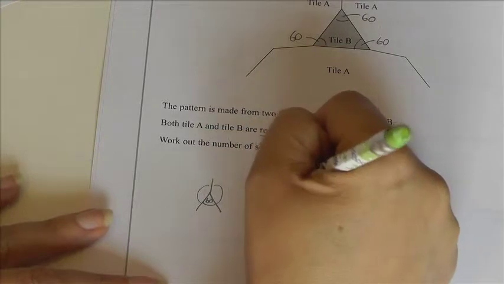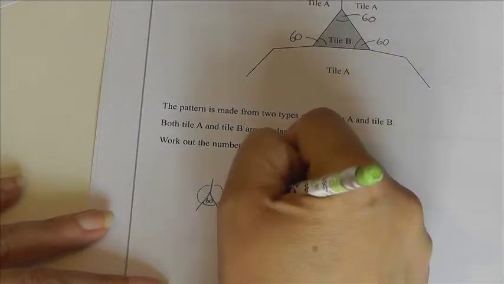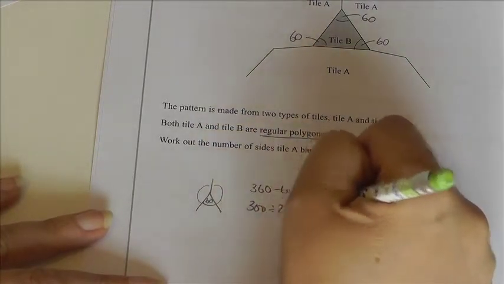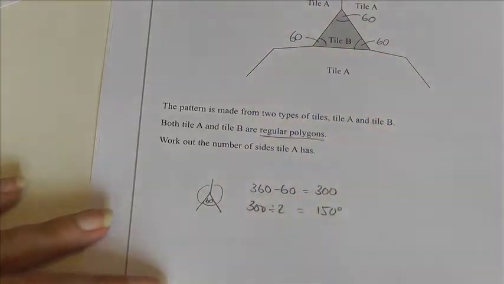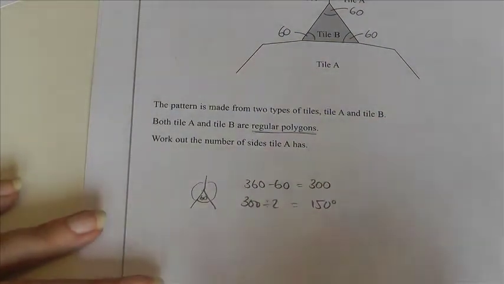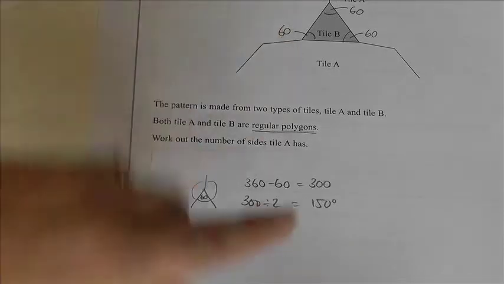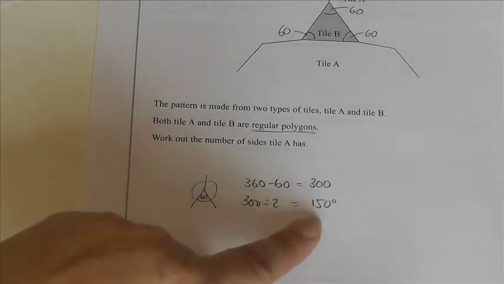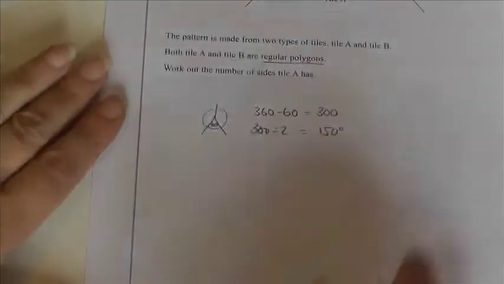So 360 minus 60 is 300, and 300 divided by 2 is 150 degrees. So on the polygon that I'm looking for, tile A, I know it has an interior angle of 150.